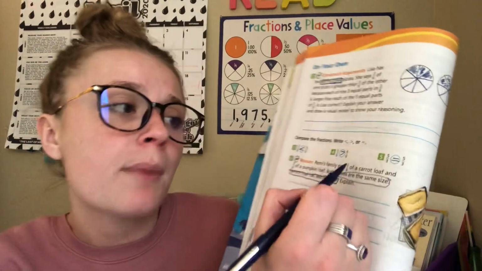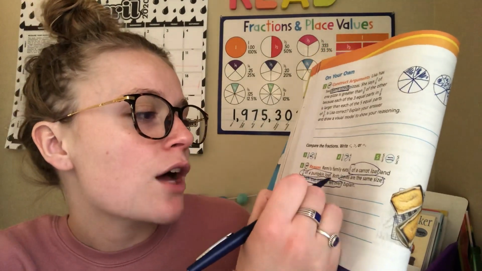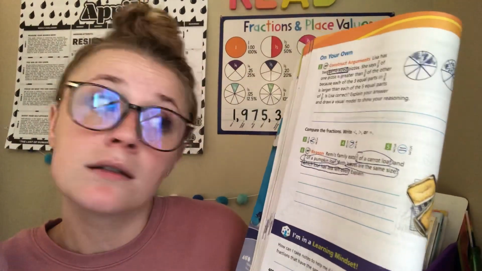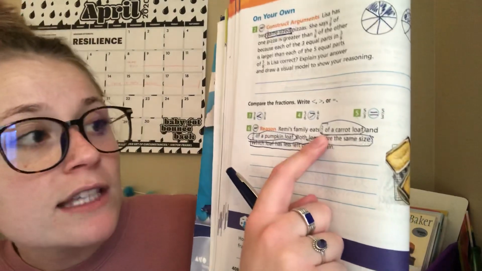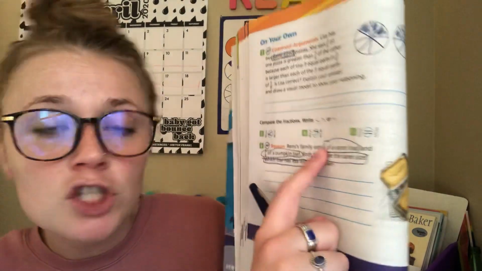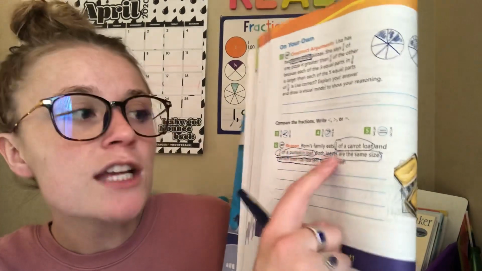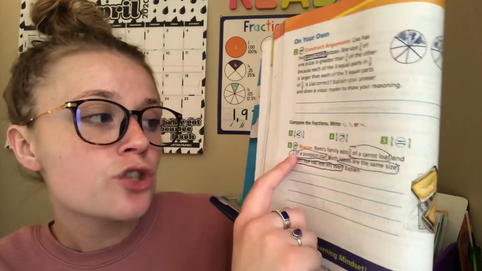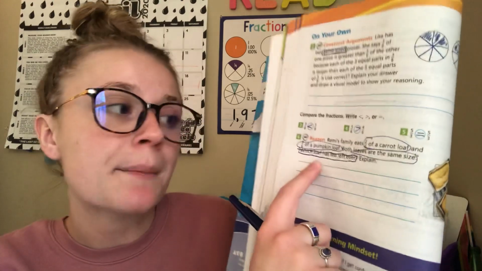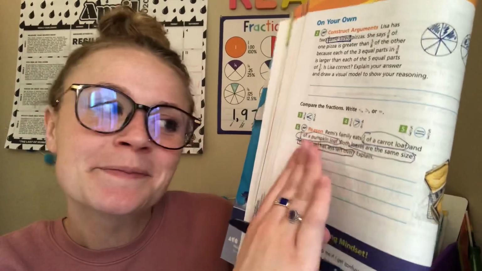And so we can just compare 2/6 of the carrot loaf, 3/6 of the pumpkin loaf, which loaf had more eaten. Well, since we have the same denominator, 6, and the loaves are the same size, we can just look at the numerator. So 2 and 3. 3 is greater than 2, so more of the pumpkin loaf was eaten, so that means there's less left over. So you'll write that all out right here.